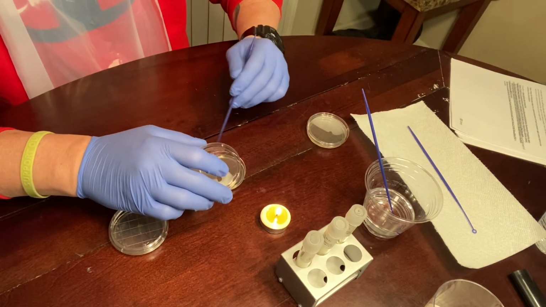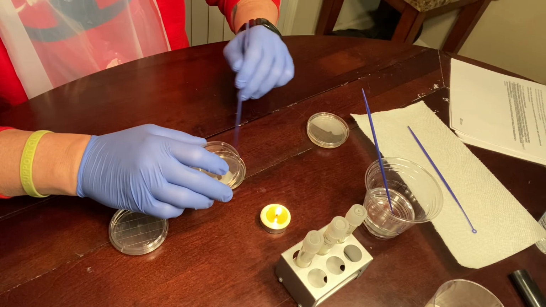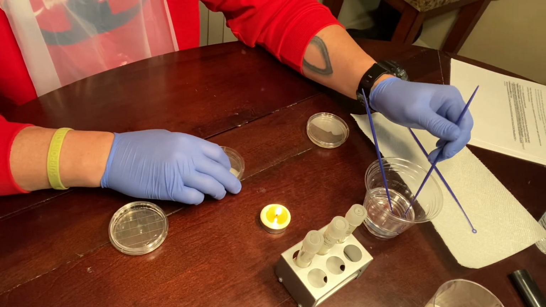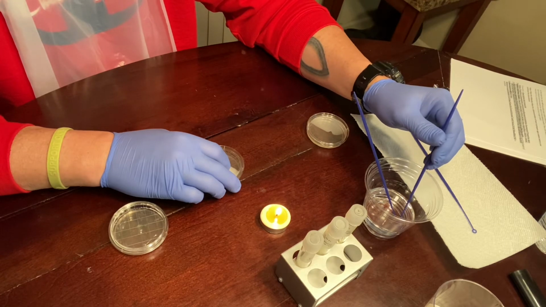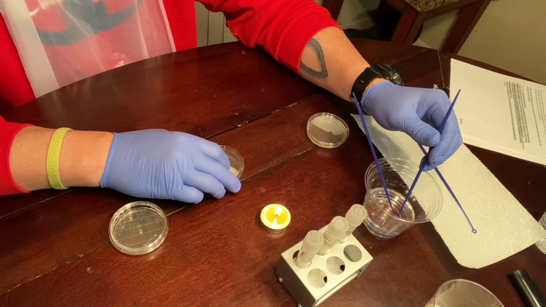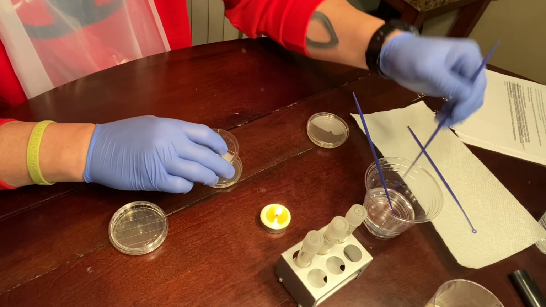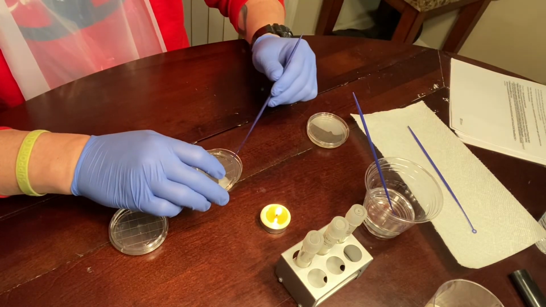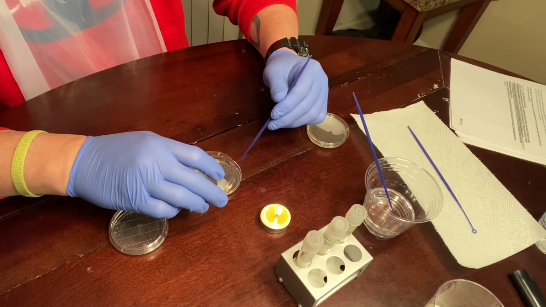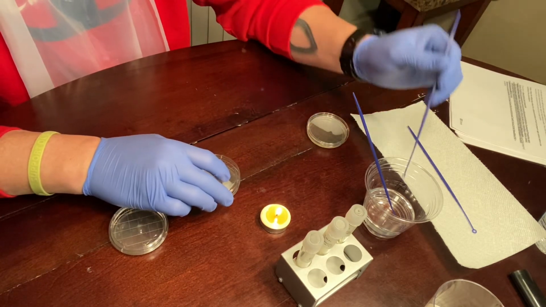So I'm going to borrow from two and zigzag again in the third quadrant. So I'm going to borrow from the third quadrant and zigzag into a fourth quadrant.